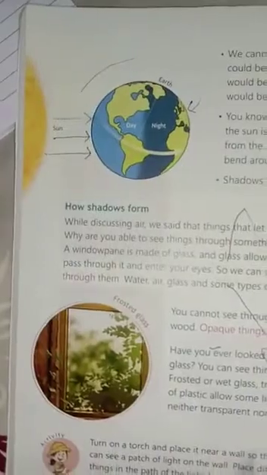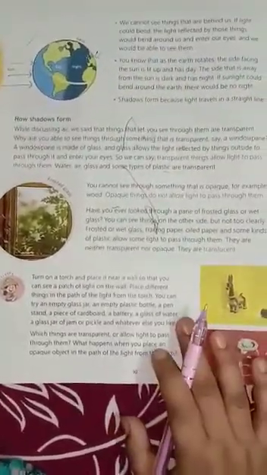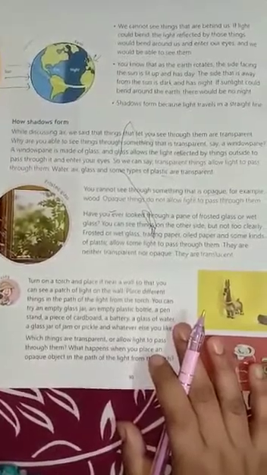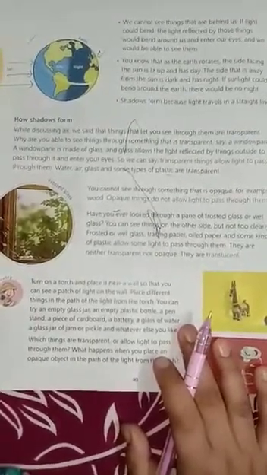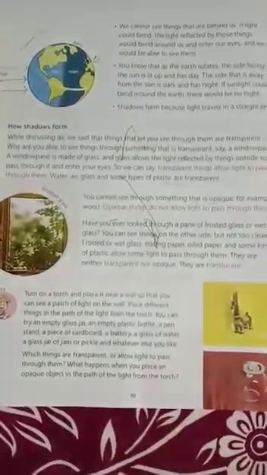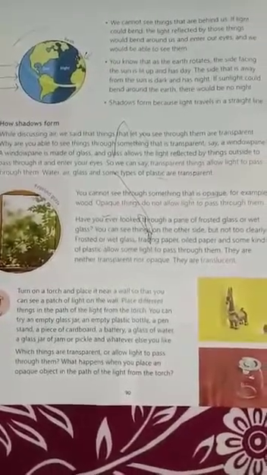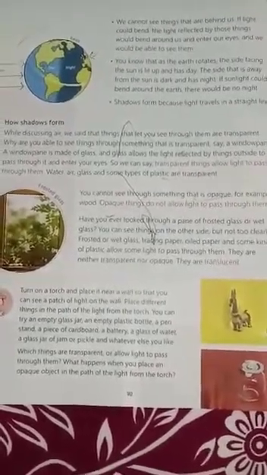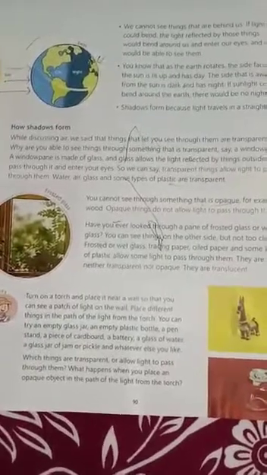Another example of light traveling in a straight line is the formation of shadows. Shadows are also formed, proving that light travels in a straight line. So now we will study how shadows are formed. But before that, we should know what a transparent, opaque, and translucent object is.